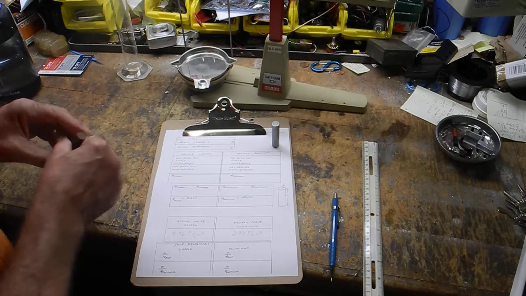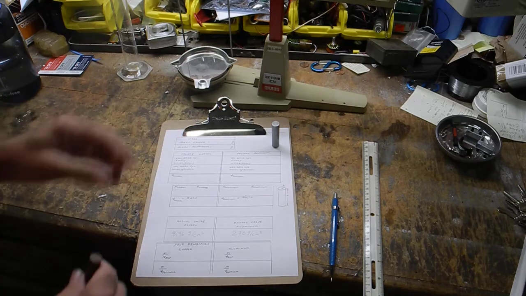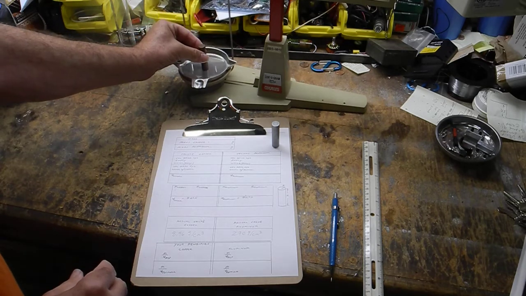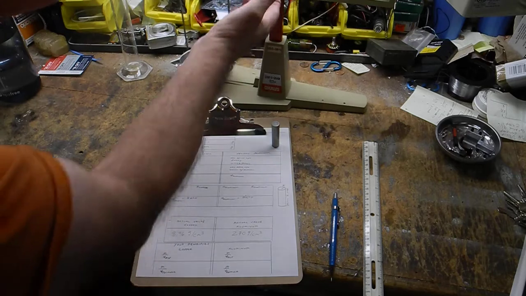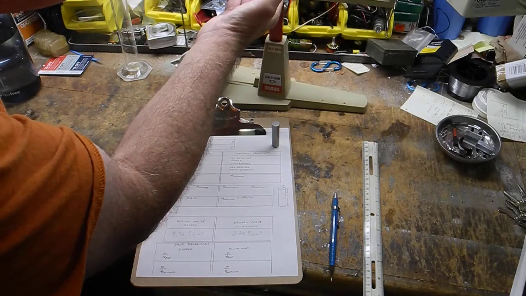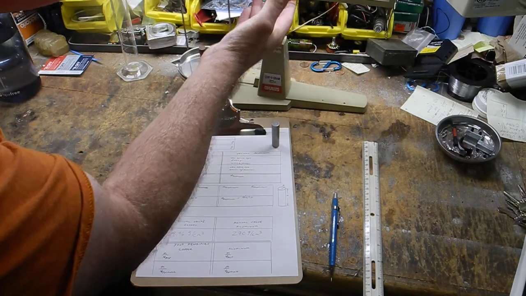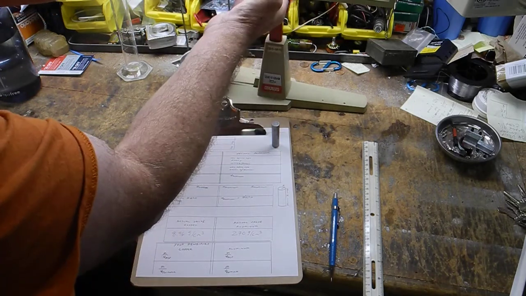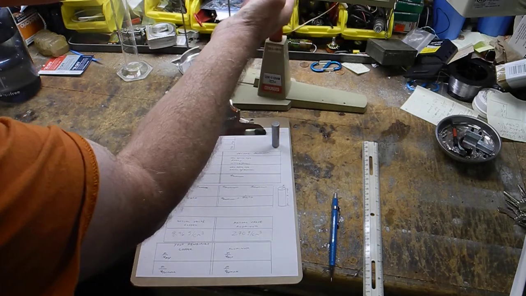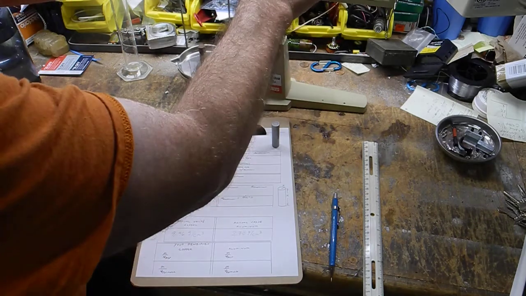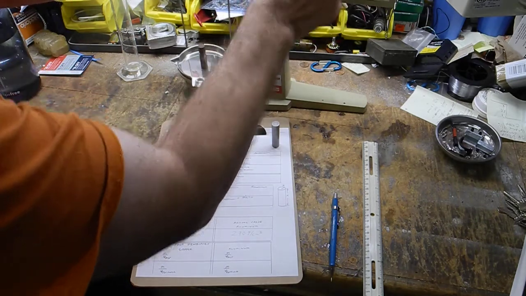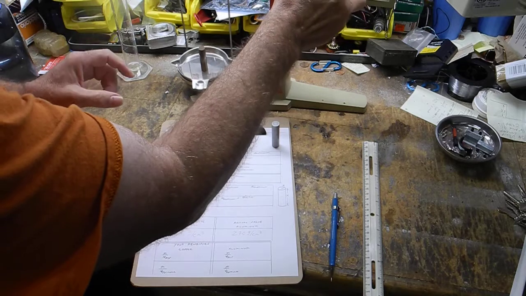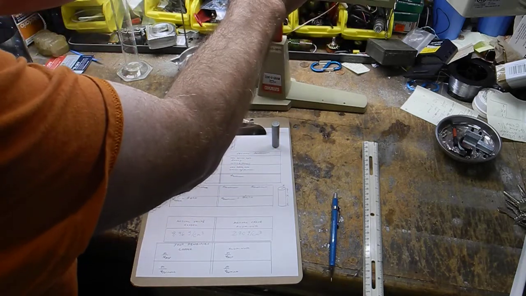So the first thing we'll do is weigh this. Mass of copper, we'll throw this on here, on the balance. I'm going to slide this to 20. Okay, so it's a little heavier than 20. Oh, it's actually a lot heavier. This thing's in the 30s. 40. How heavy is this thing? Okay, there we go.